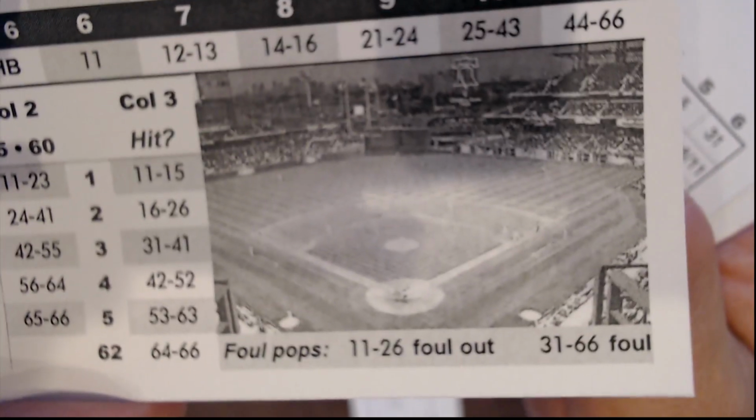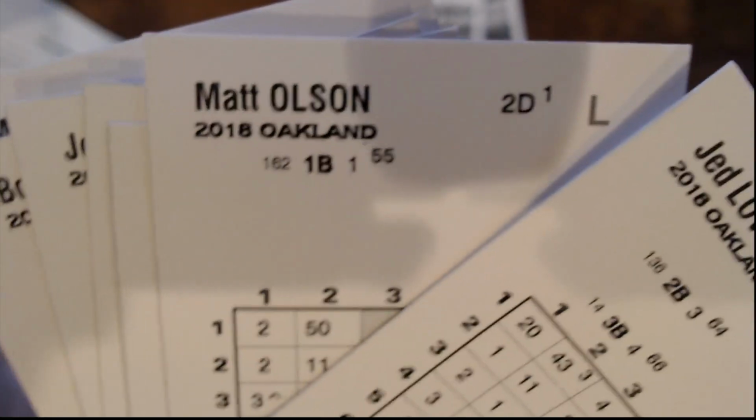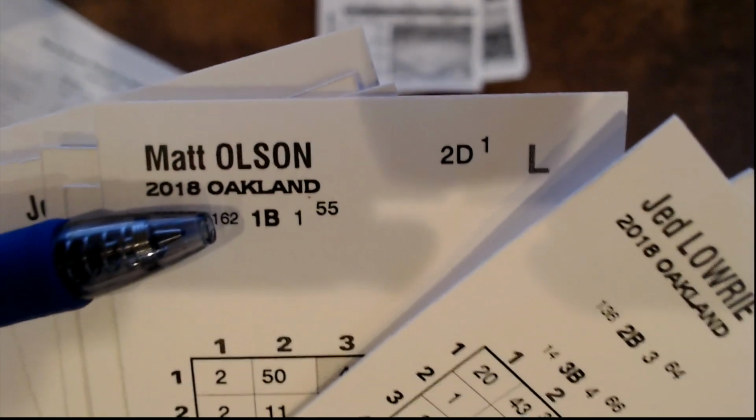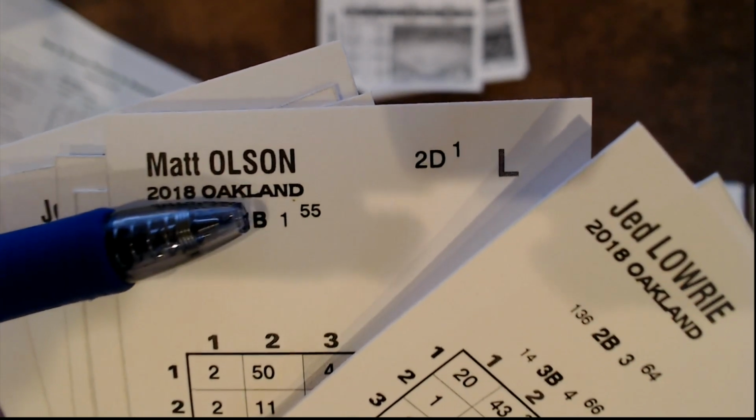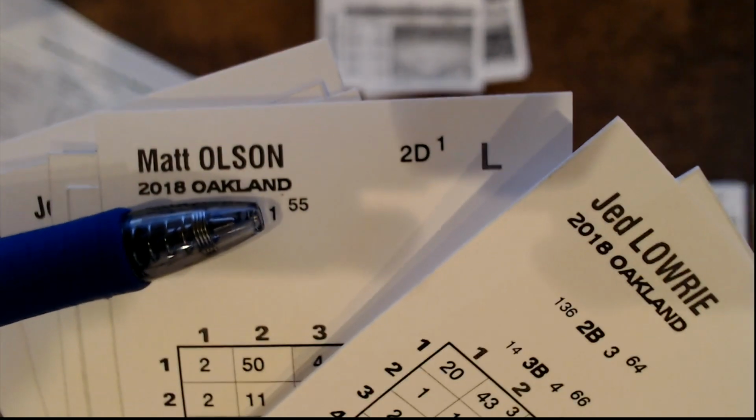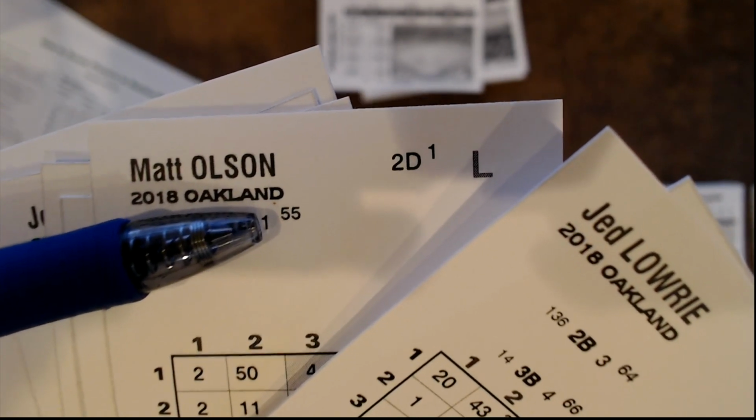Yeah, white cards are just a problem. If I put up something like this, it should be able to, yeah, see how quick it focuses in on that? It can't pick up the text on the white. So Matt Olson here, 162 games. All 162 games he started at first base. And he's got a 1, which is really, really good. That's the best you can have.